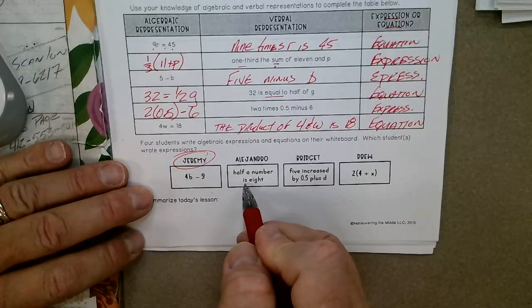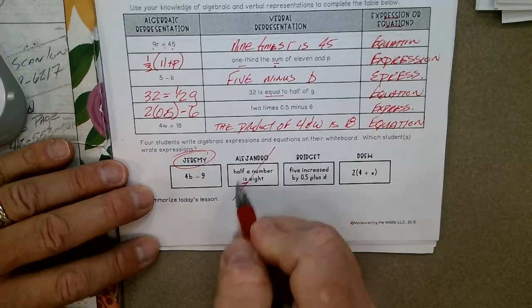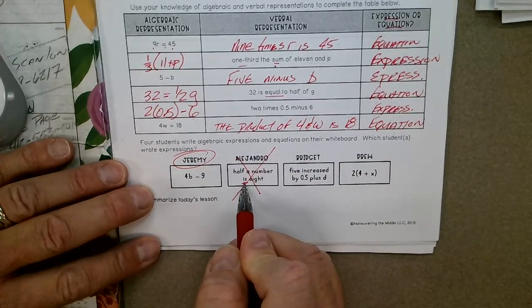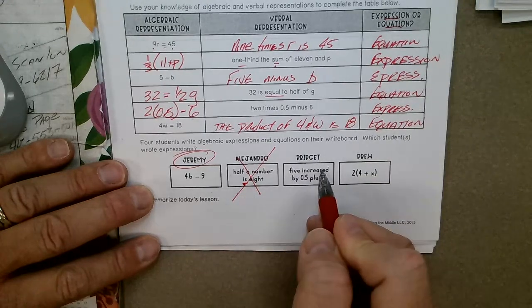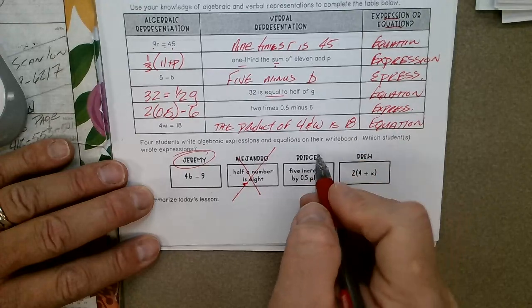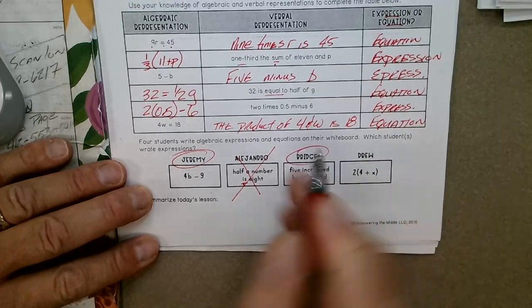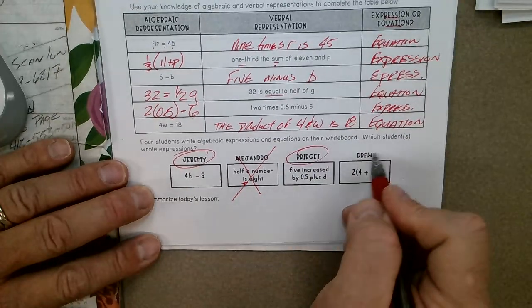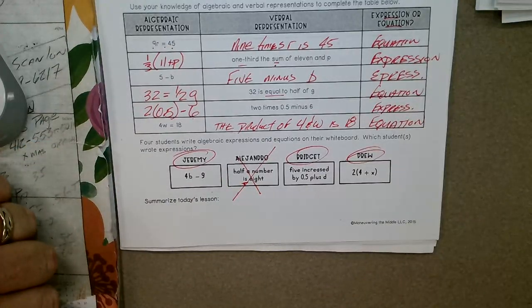Half a number is 18. That is an equation, it has an equals. Bridget, 5 increased by 5/10 plus D. That is an expression. There is no equals there. And I see none there, and that is an expression as well.